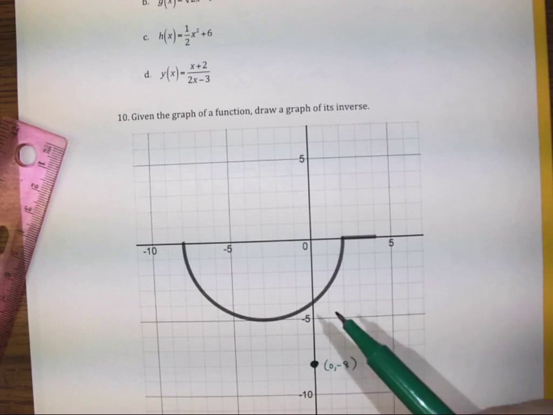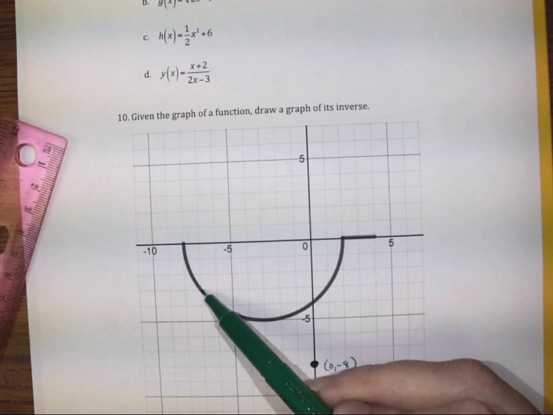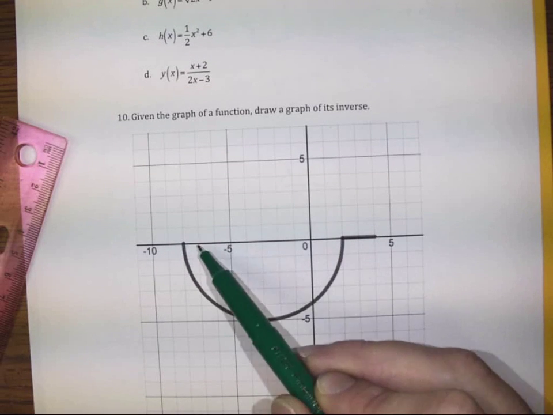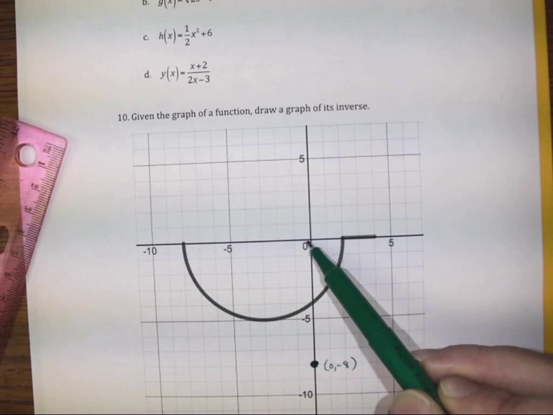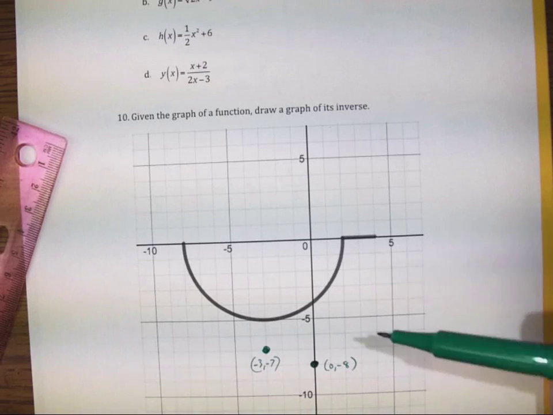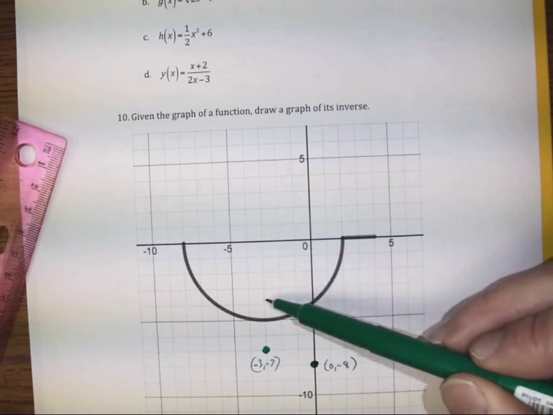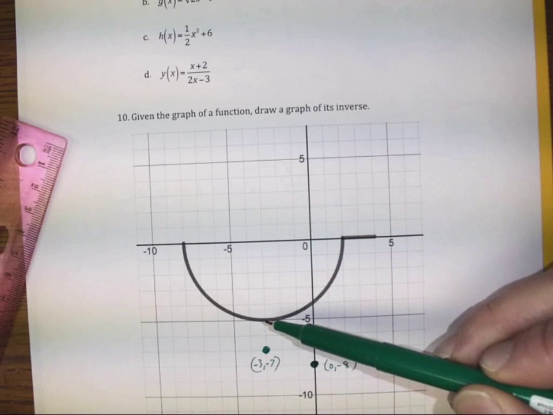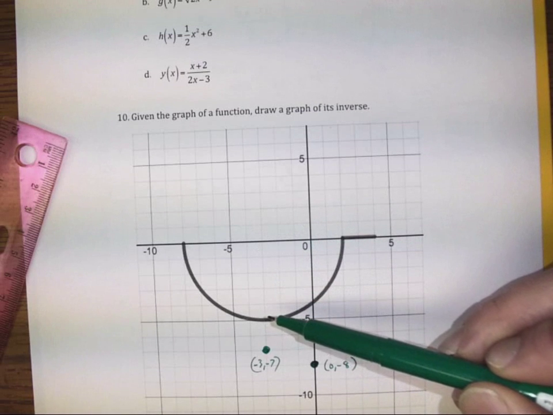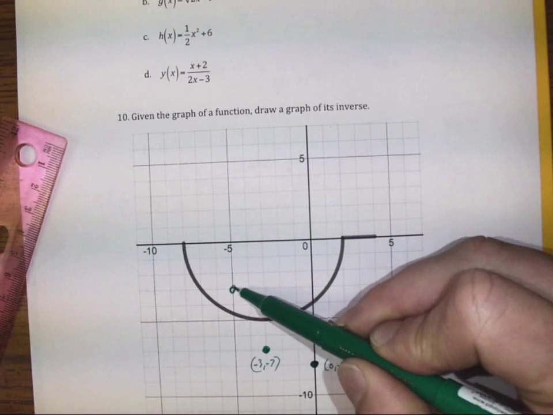Now, I want to pick some other values. So these are kind of funky values, but this is a point. That's the point negative 7, negative 3. So I'm going to graph the point negative 3, negative 7. I'll label that too. Negative 3, negative 7. All right. And what other points do I have? Well, it looks like I have the point negative 3, negative 5, which should become negative 5, negative 3. So I get a point here.